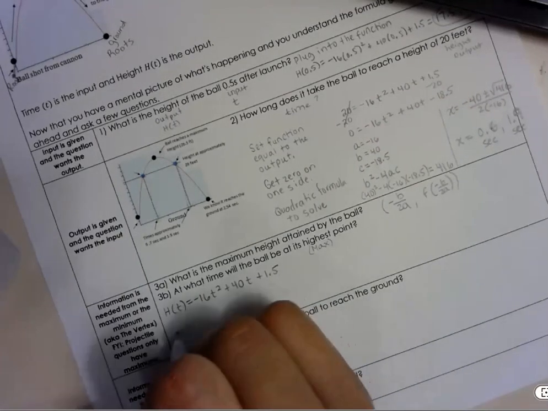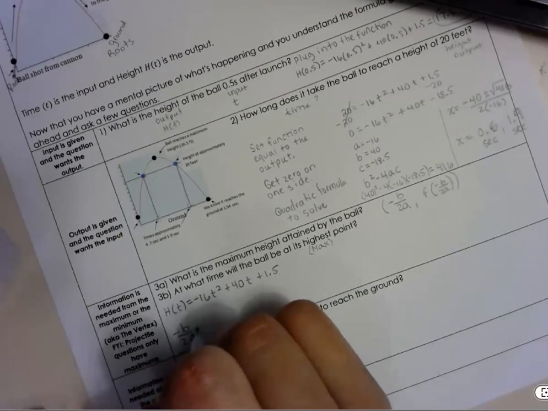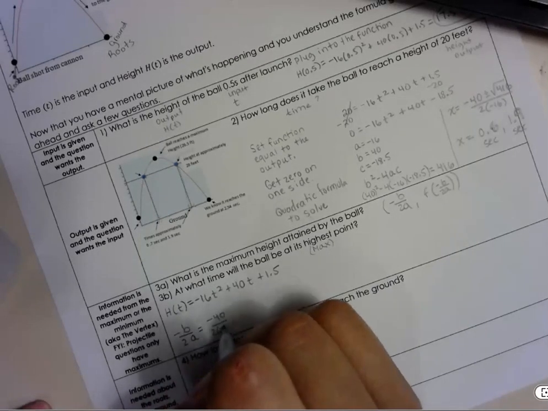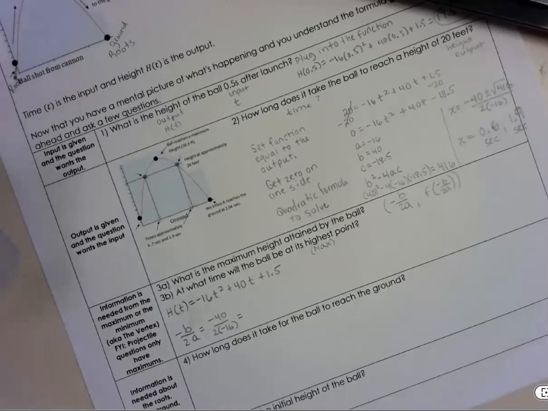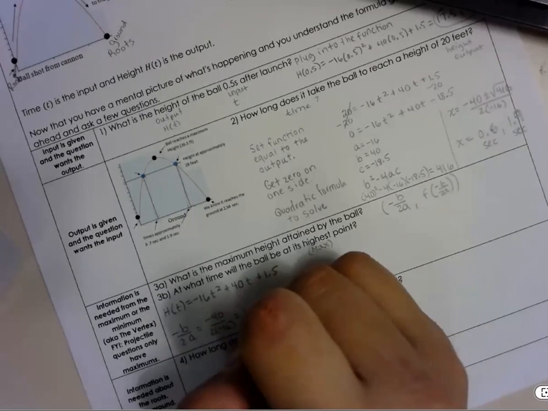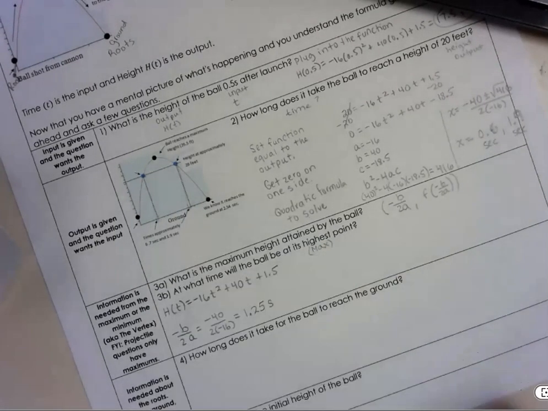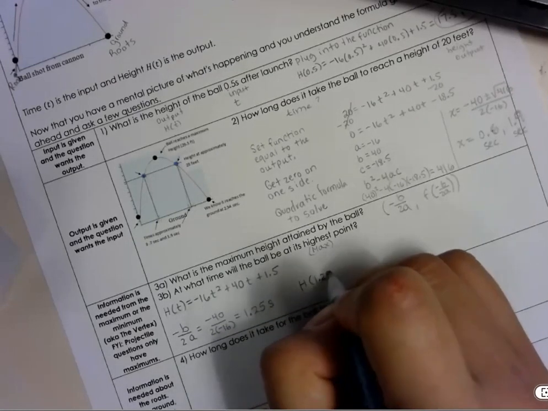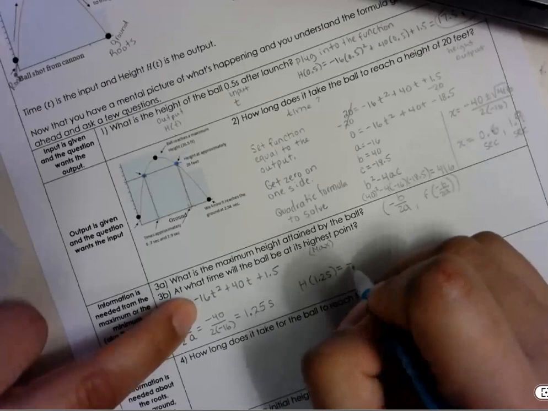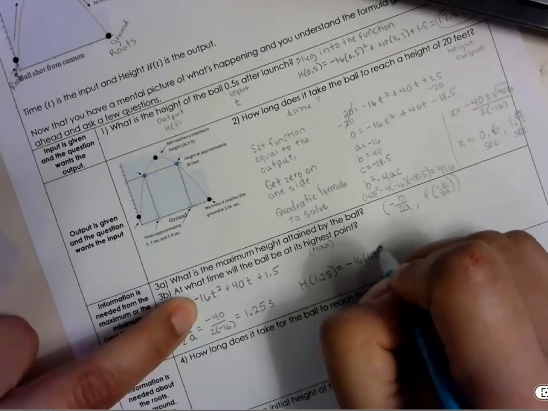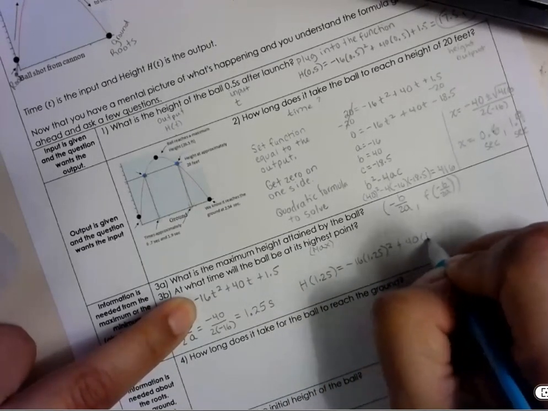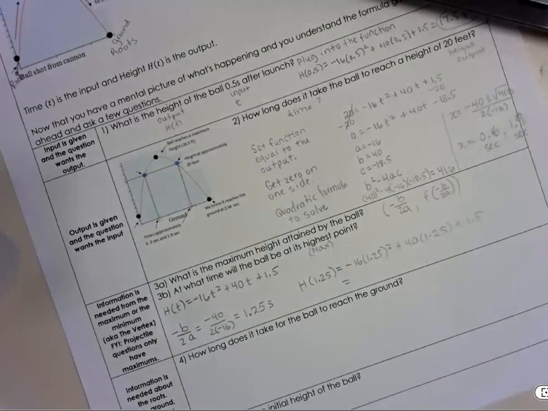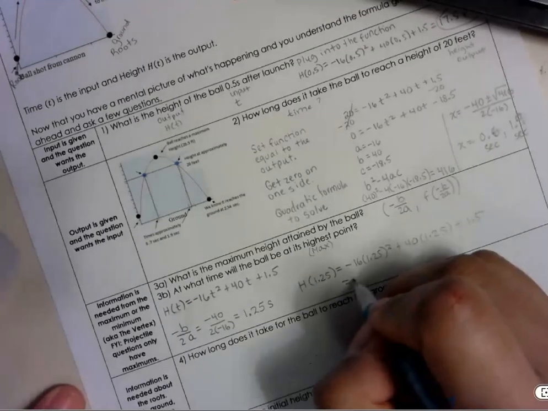And so I'm going to get negative b over 2a. So negative 40 over 2 times negative 16. Right, and I find that this answer is 1.25 seconds. And then I'm going to plug this into the function. So it's negative 16 times 1.25 squared, plus 40 times 1.25 plus 1.5. And when I plug that into the calculator, I get 26.5 feet.